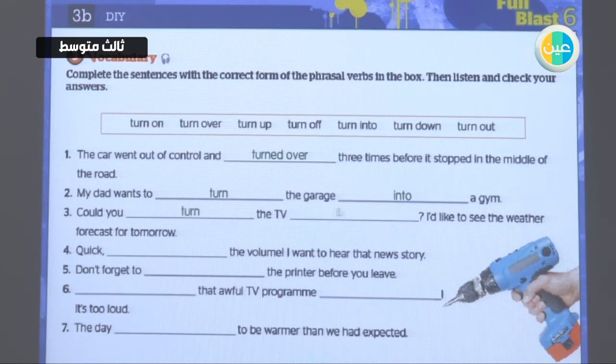Could you the TV, I would like to see the weather forecast for tomorrow. So could you turn the TV on? Number 4, quick, the volume. I want to hear that news story. Turn up the volume, because we have the word here, the volume. Don't forget to turn off the printer before you leave. So he has to turn off something. Turn the awful TV program down. It's too loud. Because we have the word loud here, we should use down.